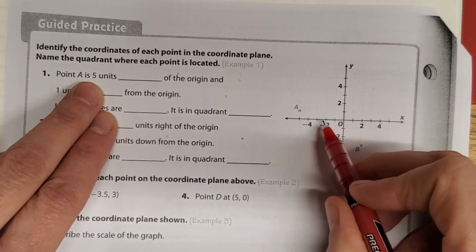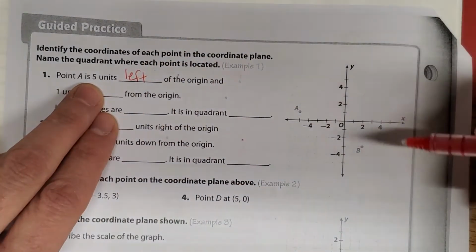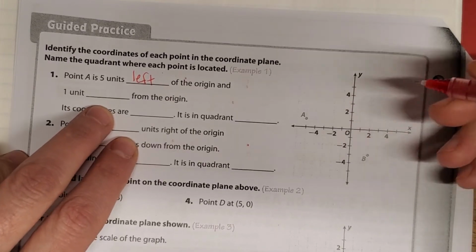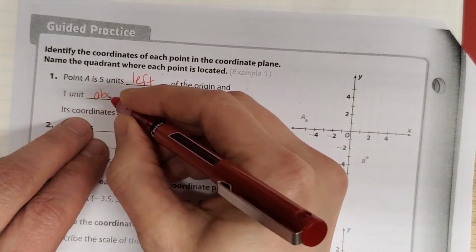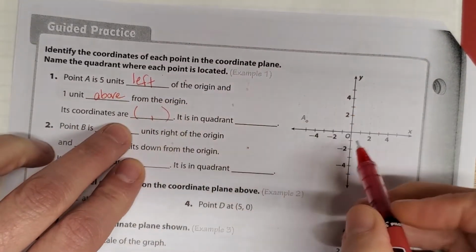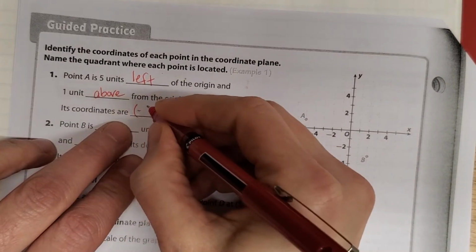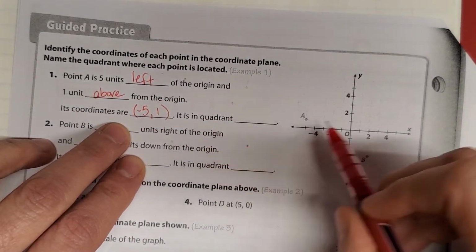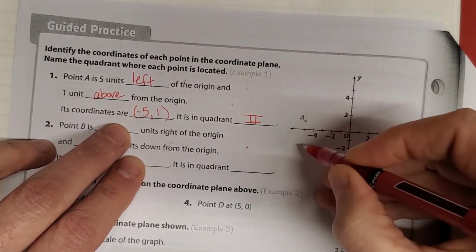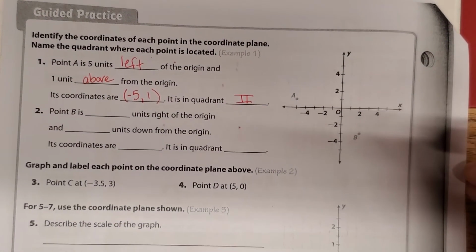5 units, 1, 2, 3, 4, 5, left. Boy, knowing left and right is important. And 1 unit above. Its coordinates are, boy, they really script this out for you, -5, +1. It is in quadrant 2, because remember 1's over here, and then it goes 2, 3, 4. Okay, so I'll let you do B on your own.